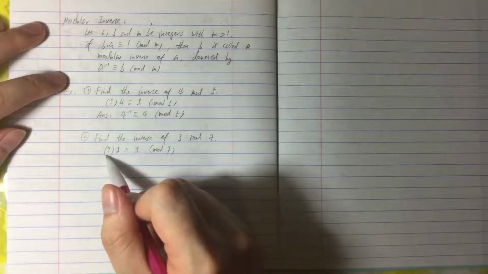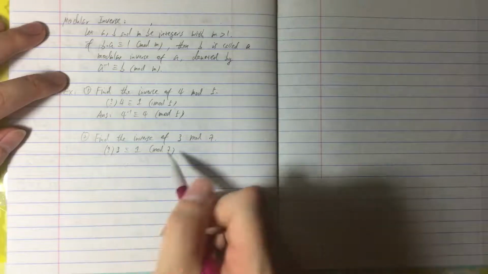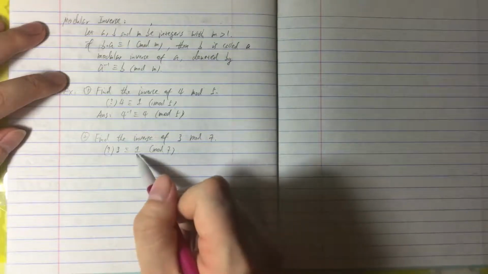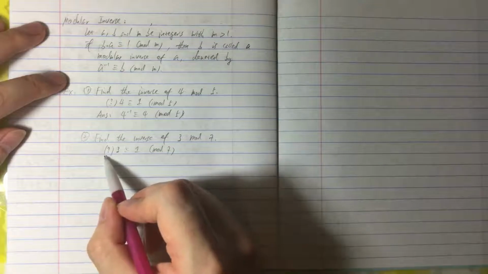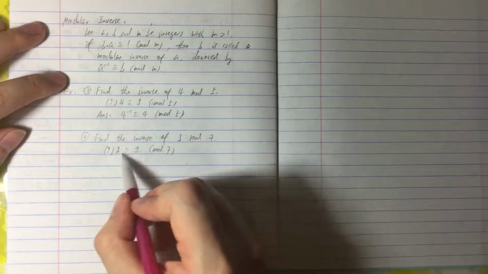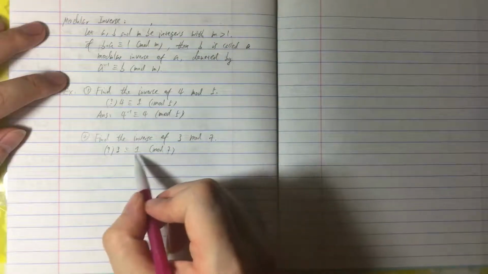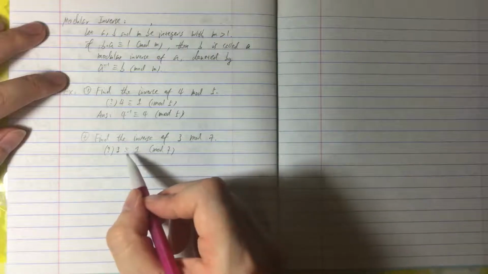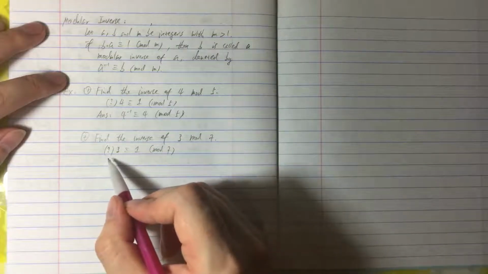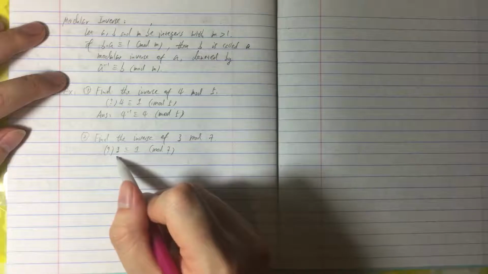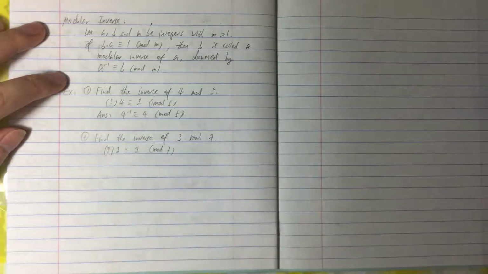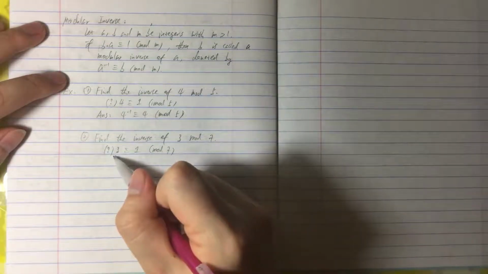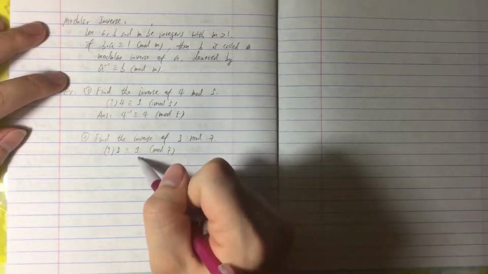If I try 4, 4 times 3 is 12. 12 divided by 7, remainder is 5, which is not 1. It won't work. What if I try 5? 5 times 3 is 15. 15 divided by 7, remainder is 1.